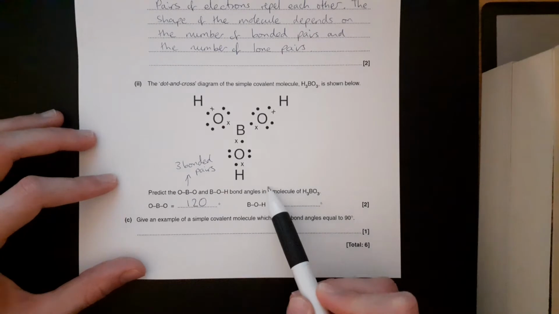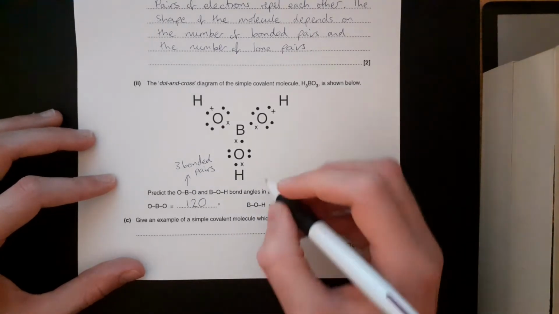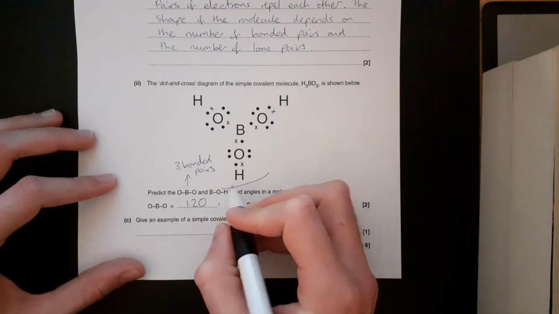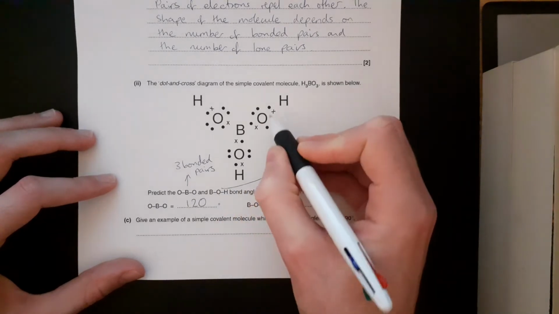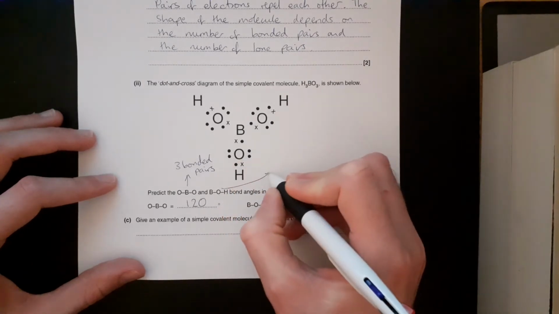How we work it out is we look at the bonded pairs of electrons, don't we? Okay, so what electron pairs have we got around the oxygen? We've got 2 bonded pairs and we've got 2 lone pairs.